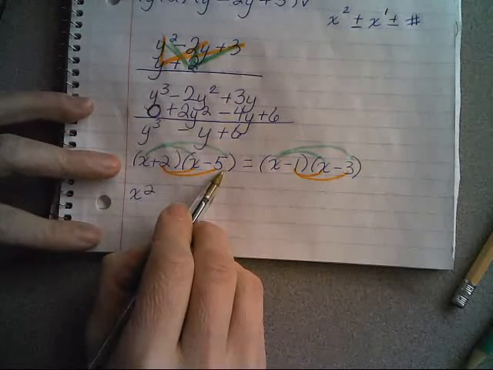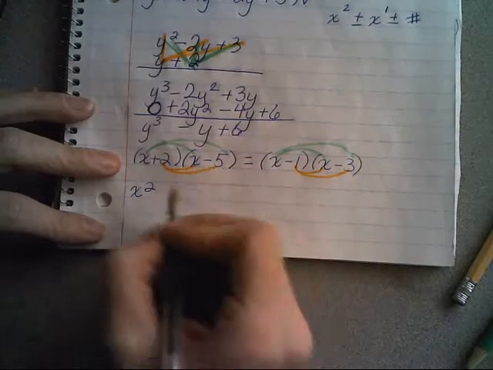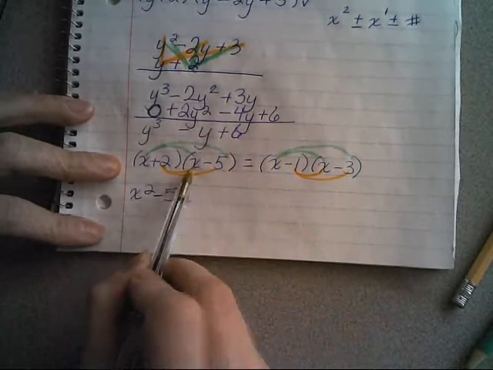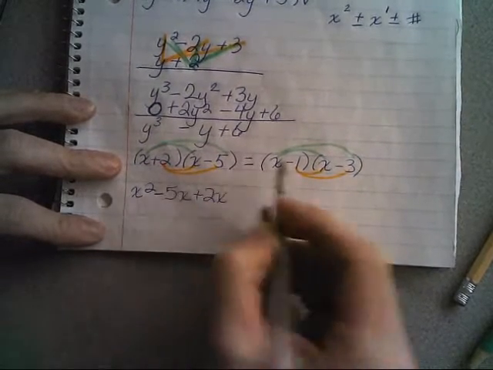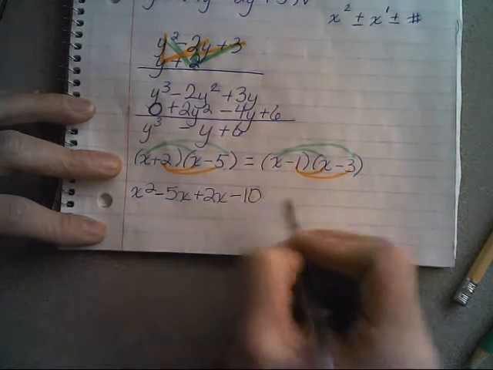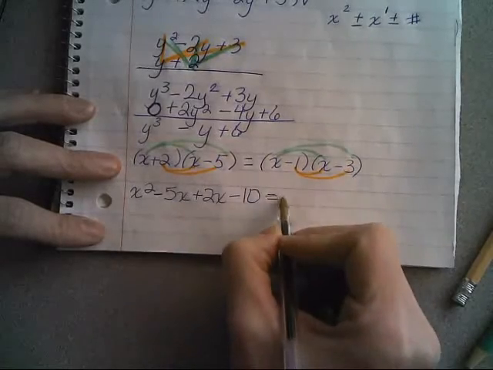X and negative 5. X times negative 5? Negative 5x. 2 times x? 2 times negative 5? Negative 10. The other side, green, x times x?